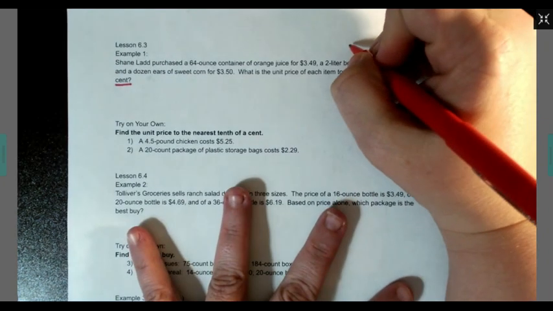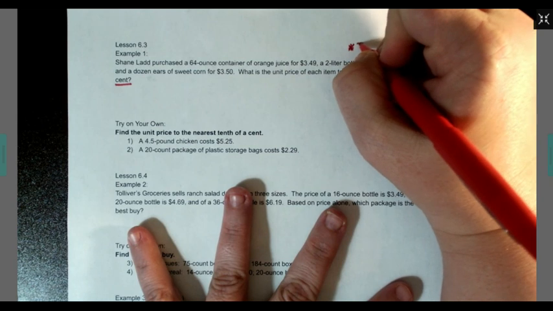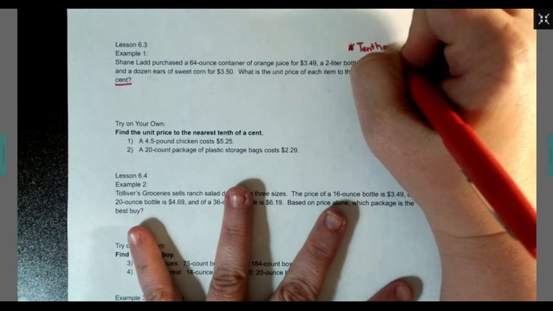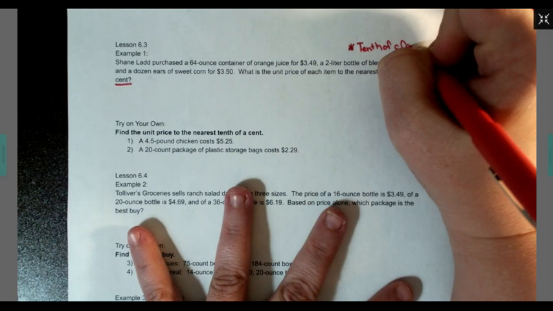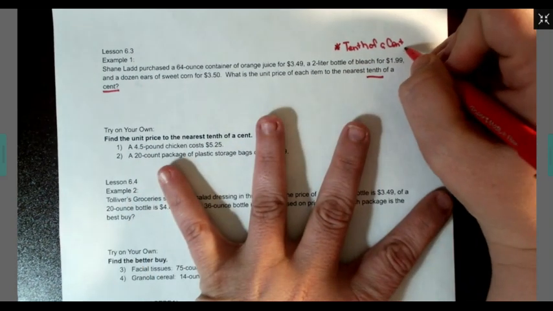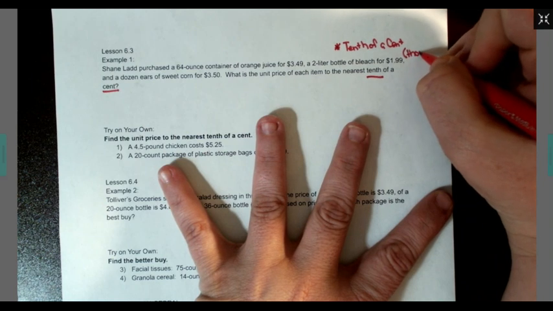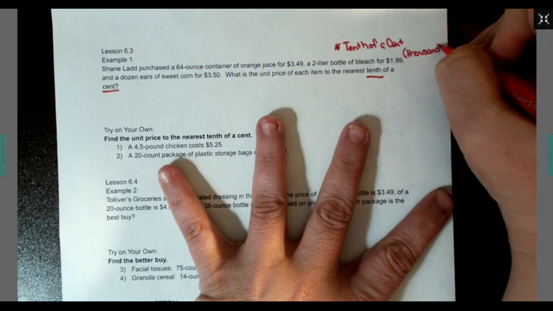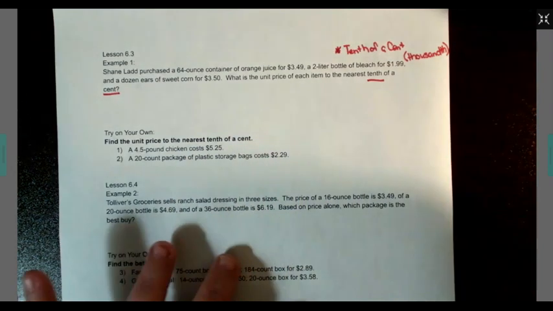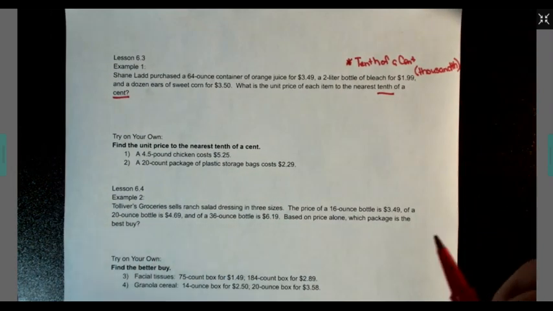Just a side note, tenth of a cent is the same thing as saying to the thousandths place. So make a note of that real quick, please. The other thing I forgot to mention was unit pricing. This is a technique that allows shoppers to compare the prices of various items.